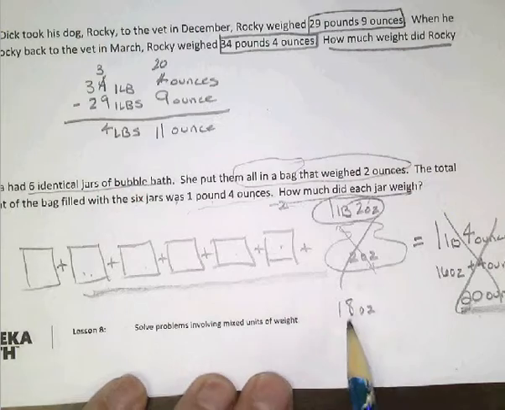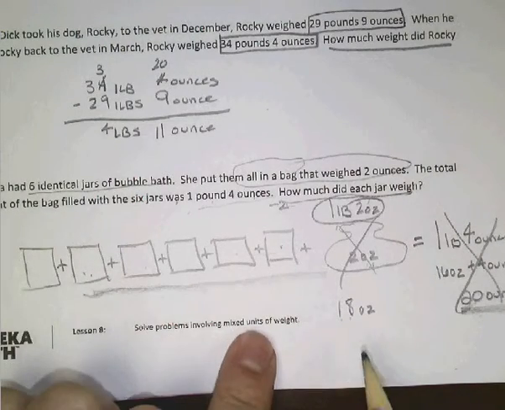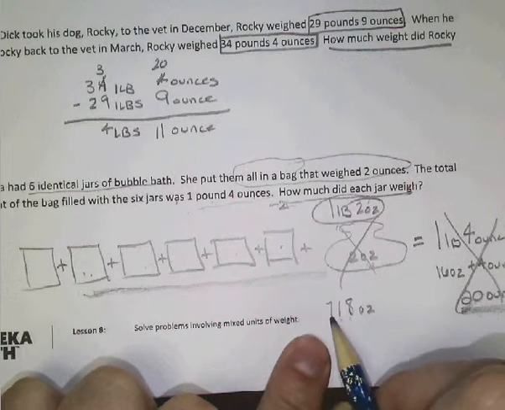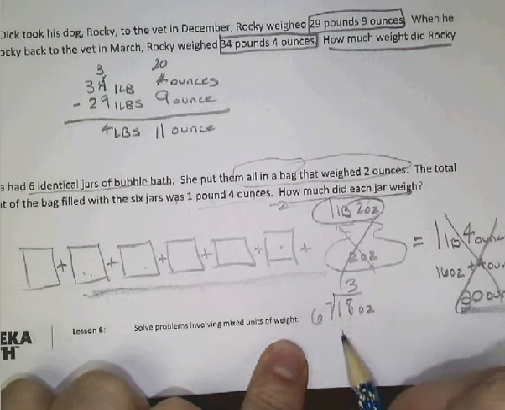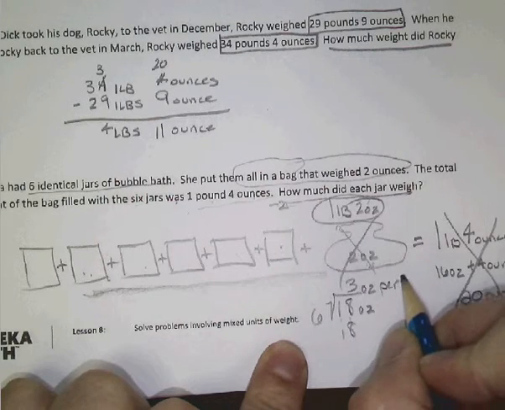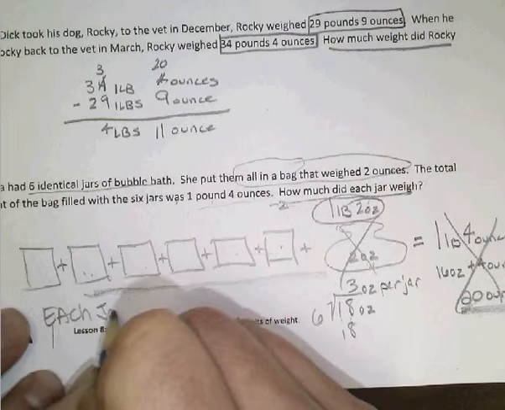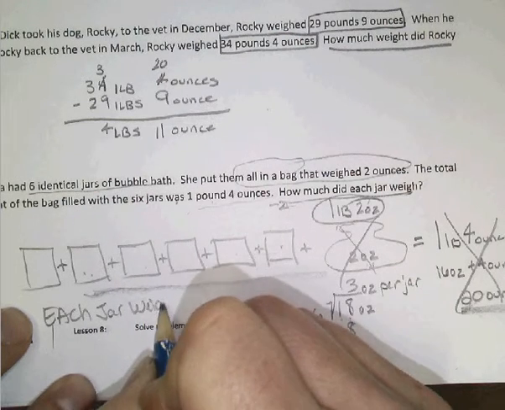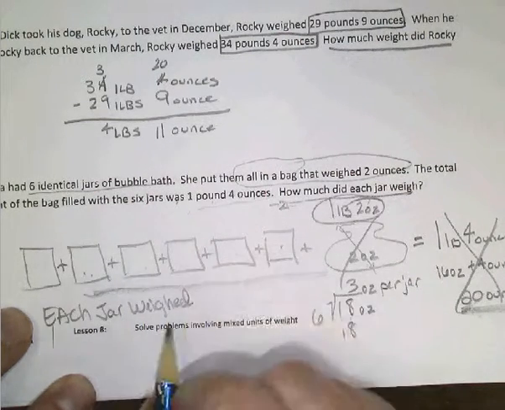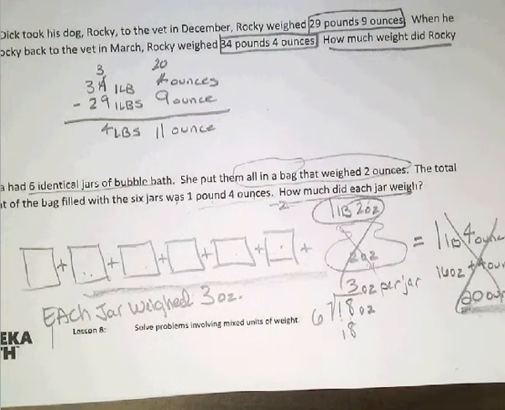Now we can divide 18 into 6 equal groups and come up with 3 ounces per jar. Each jar weighed 3 ounces.